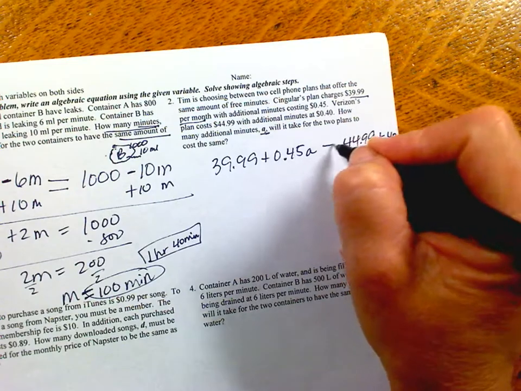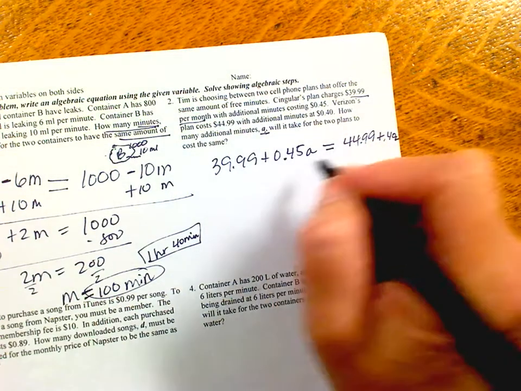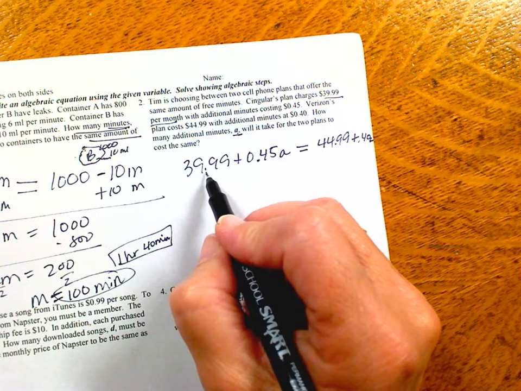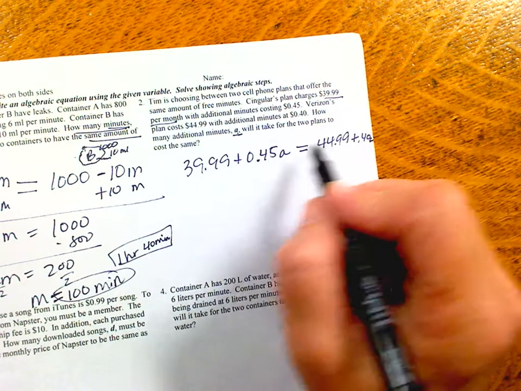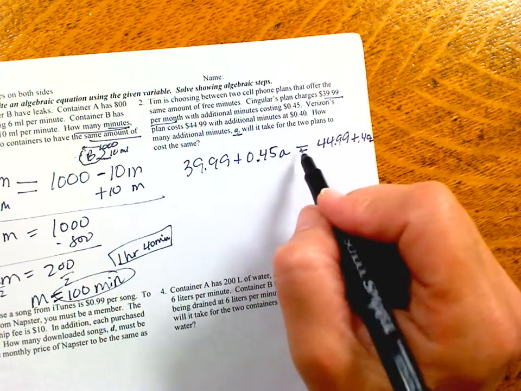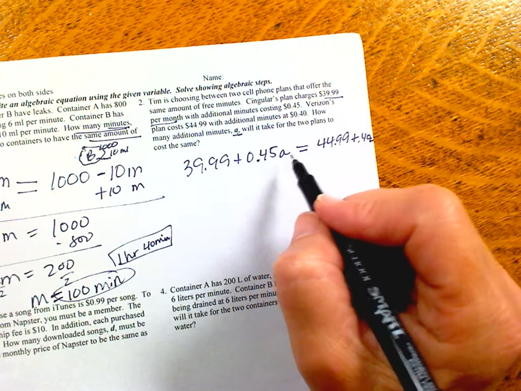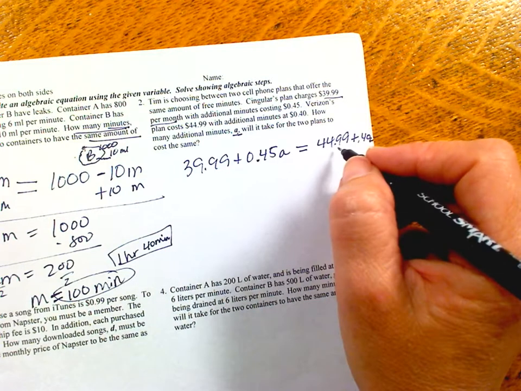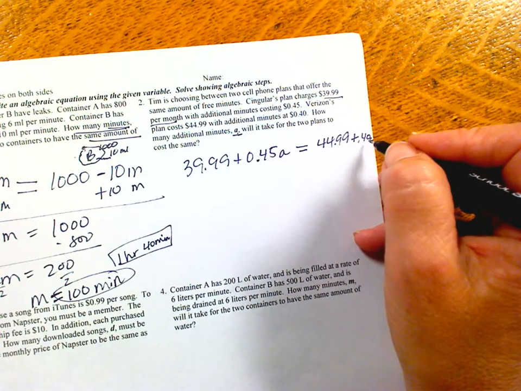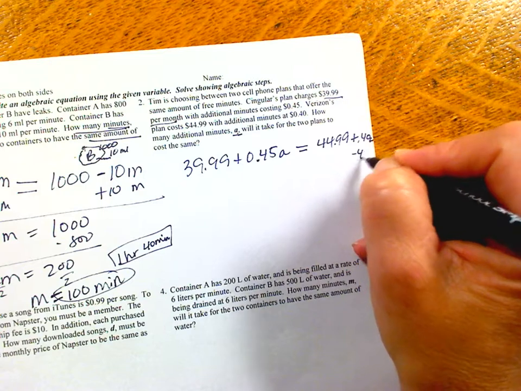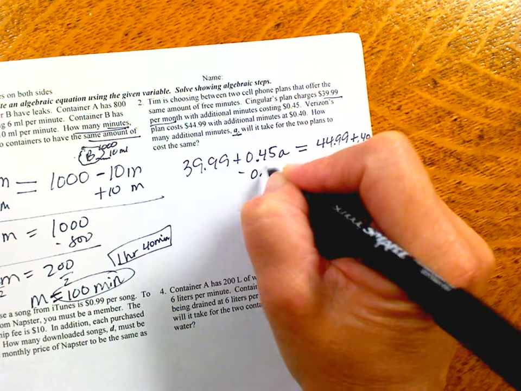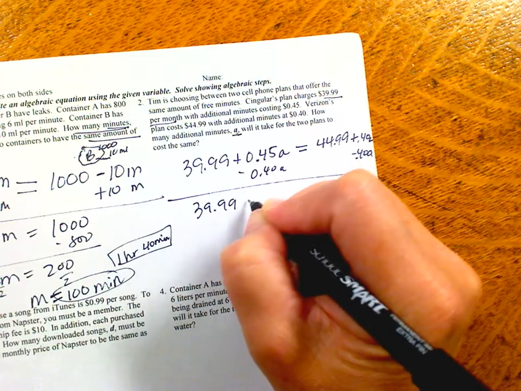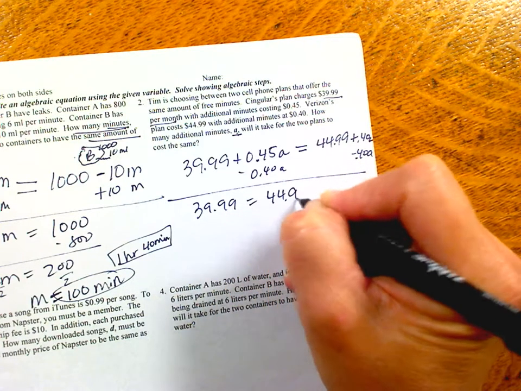There's an A there. We want to know when these two are going to be equal because I'm shopping plans. Even though this is cheaper by $5 a month, this one goes over. So I've got to look at how many additional minutes I'm going over, and what I'll be spending. So variables to one side, constants to the other. So I would subtract the 40 cents.